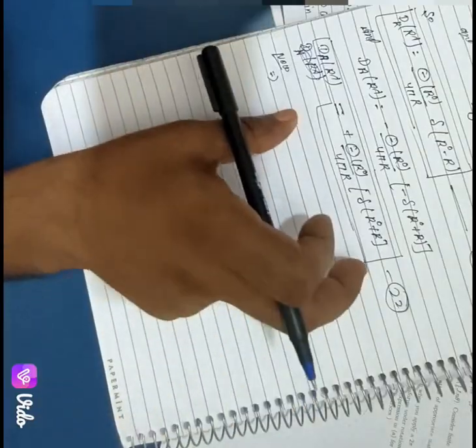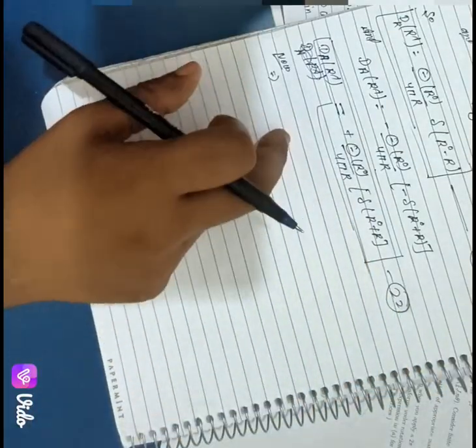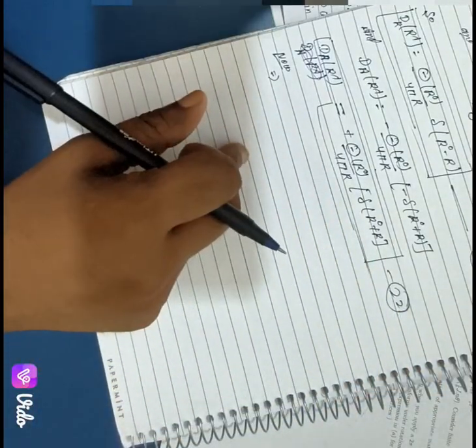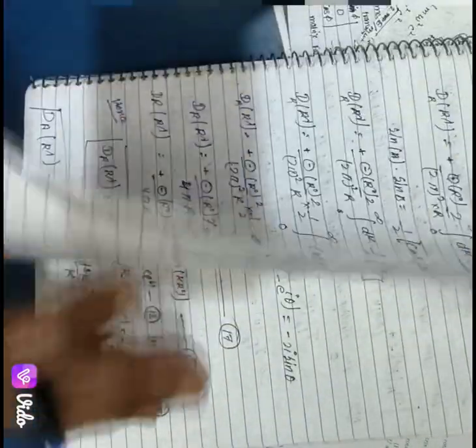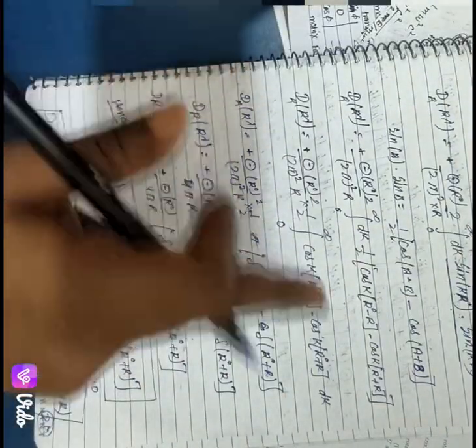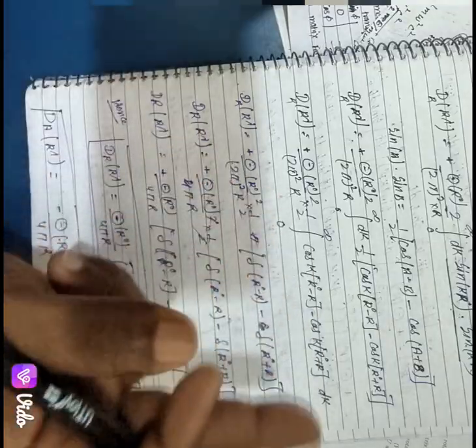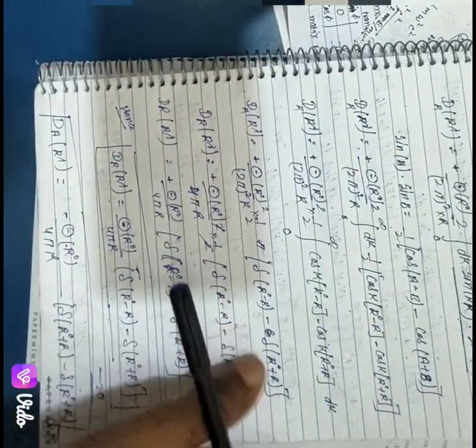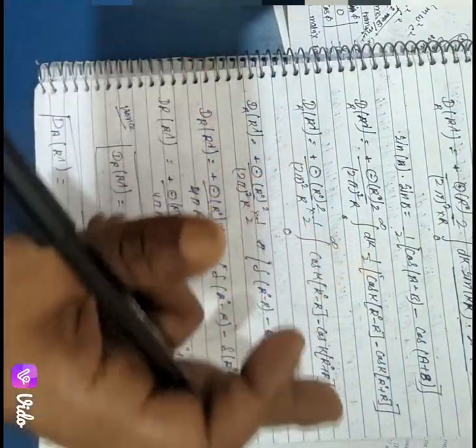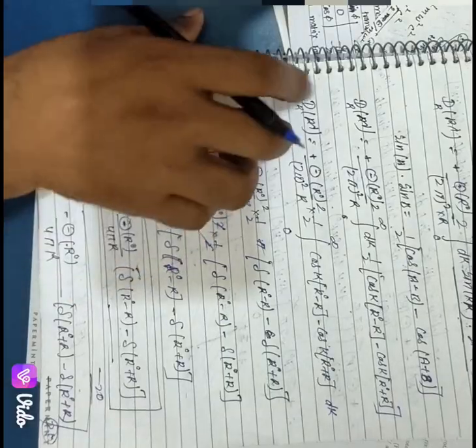So as the delta function contributes for r naught equal to plus minus r, as we can clearly see that we have two cases: r naught is less than 0, and r naught is greater than 0.